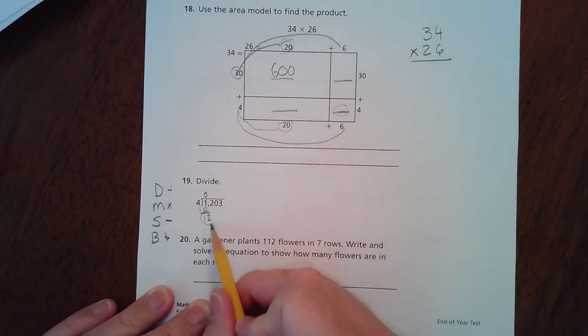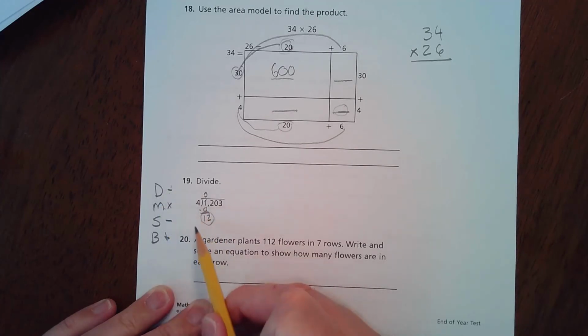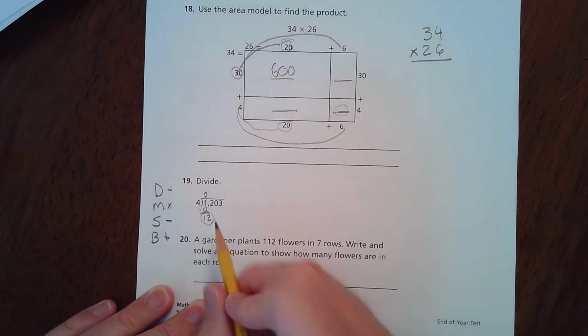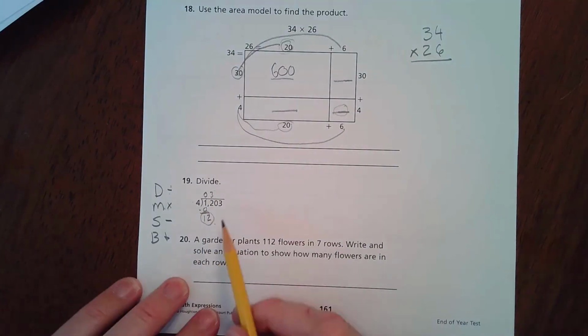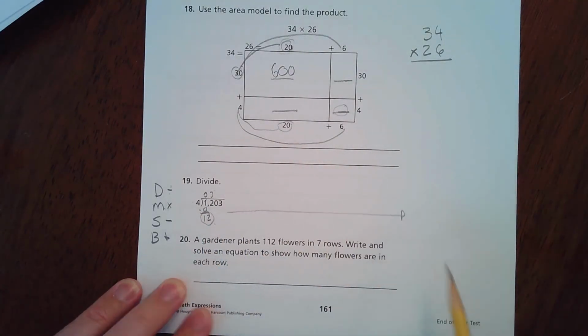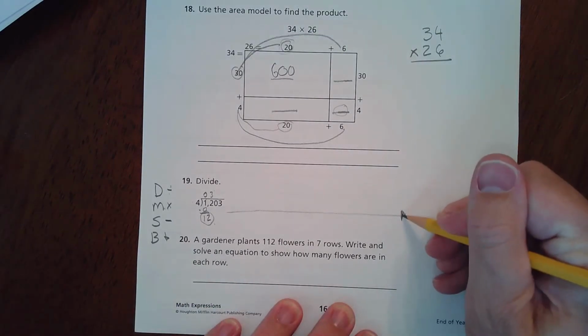And then I start at the top again. How many 4s can go into 12 without going over? 3. And then keep on going. Multiply. 3 times 4 is. You might want to move this whole operation over here so you've got some room to work with.